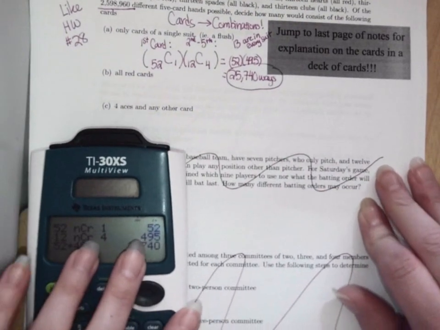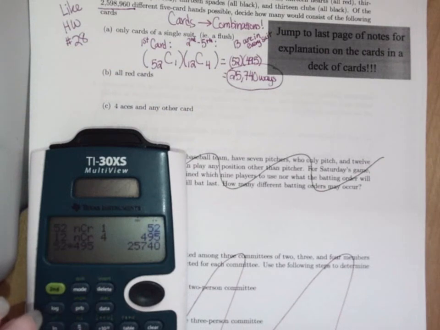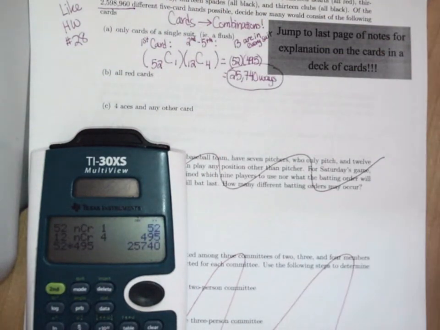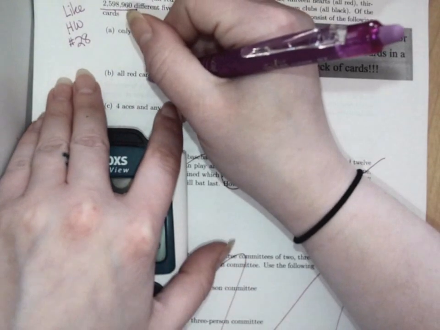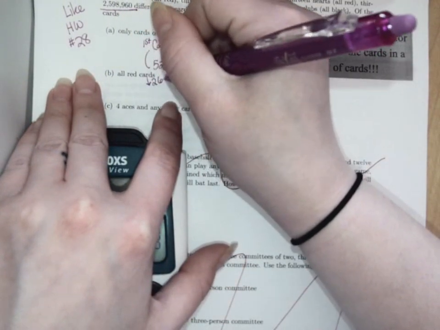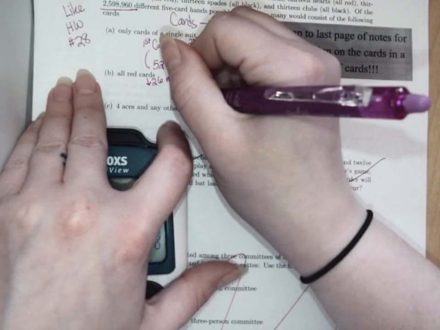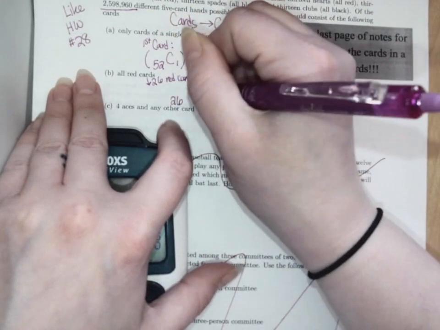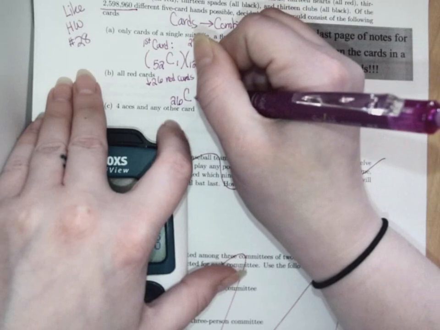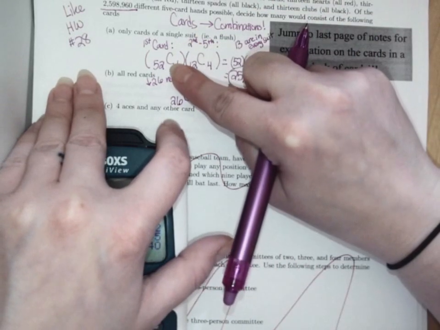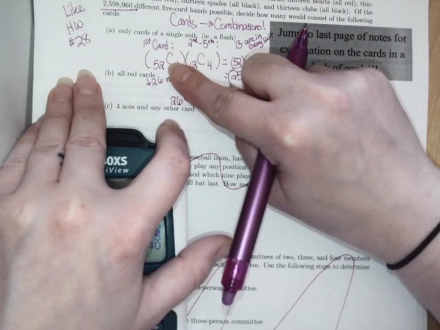Okay, all red cards. Again, with this one, you are going to first think of how many red cards exist. So we have 26 red cards. So you're going to have 26 combination 5. With this one, we didn't have any restrictions on the first card.